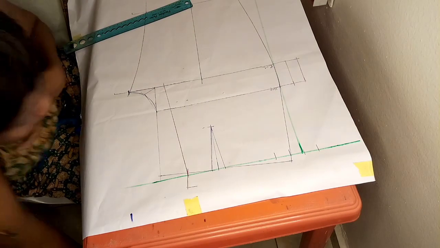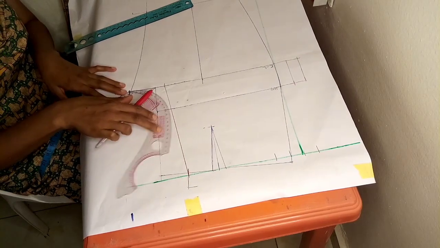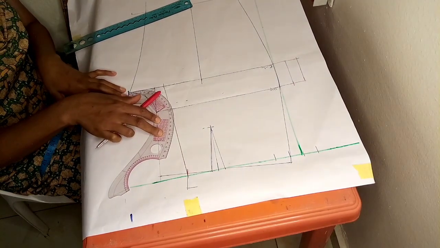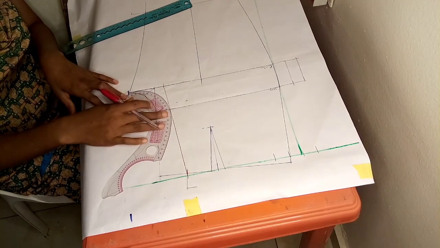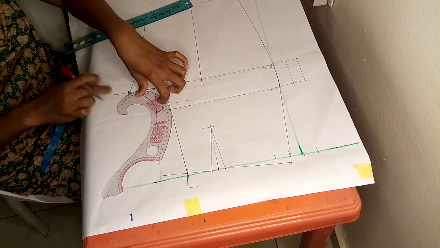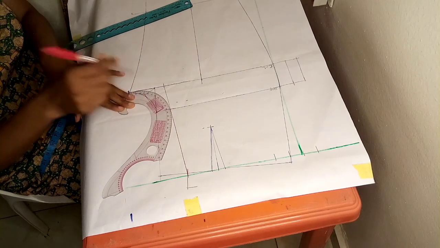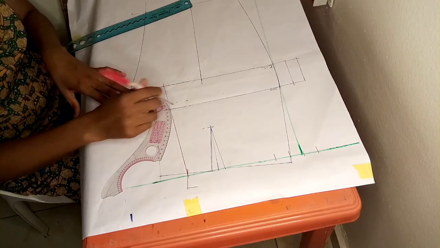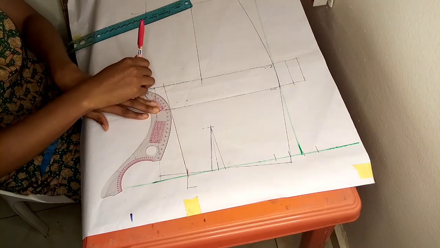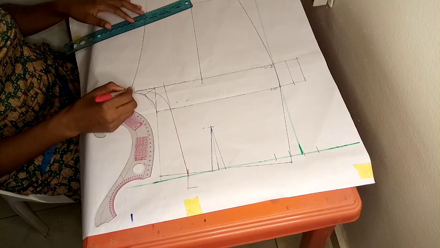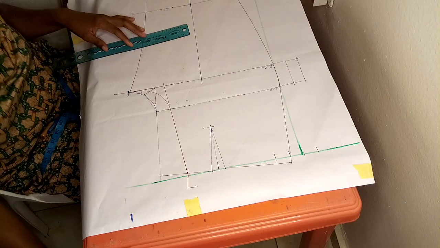So now all I just have to do, see the way I place it. Are you seeing it? I'm just trying to make sure it gets to this point. Once it touches here and here, you're just good to go. I hope you can see what I'm doing. So this already is an extension of this. So this is for the back.